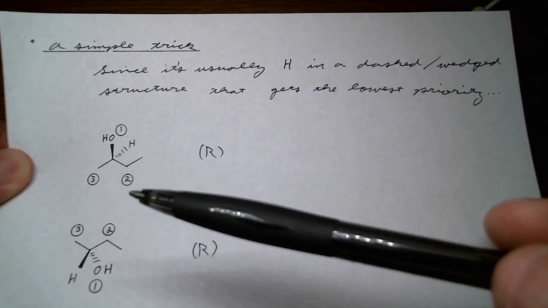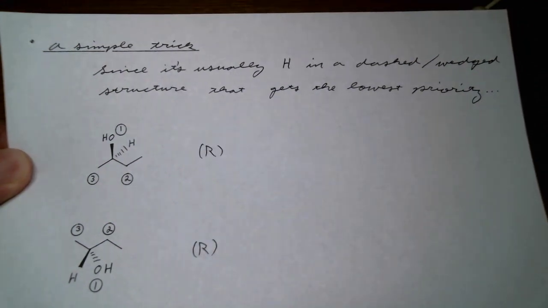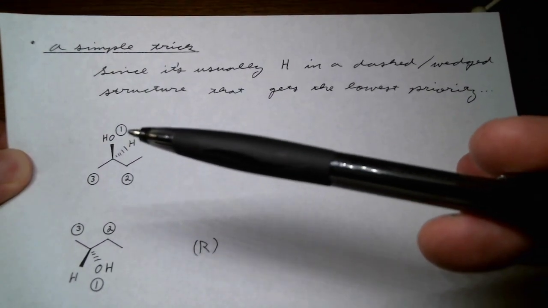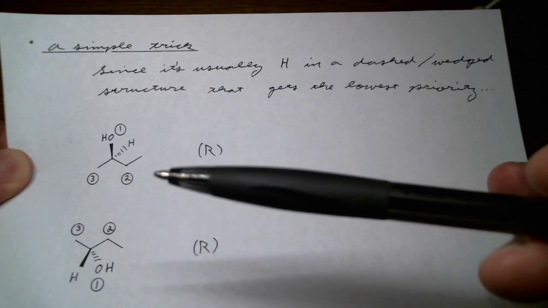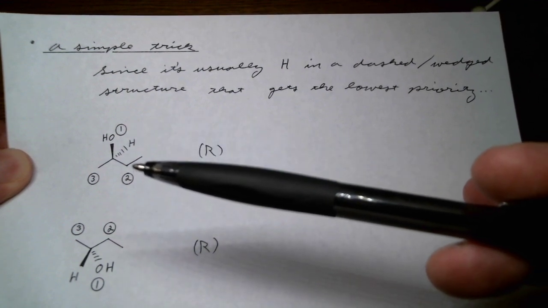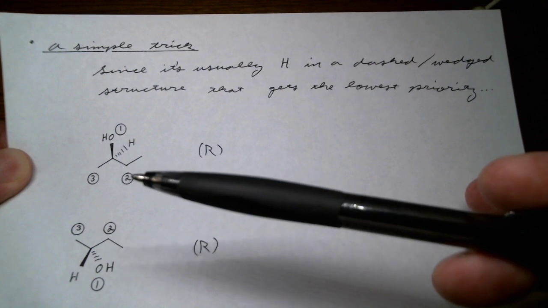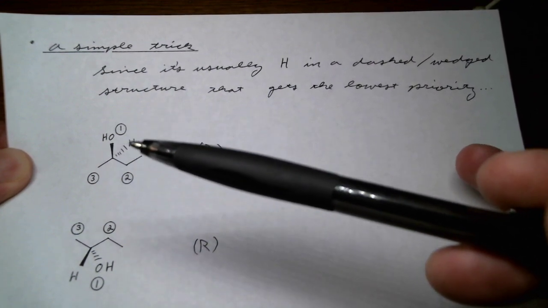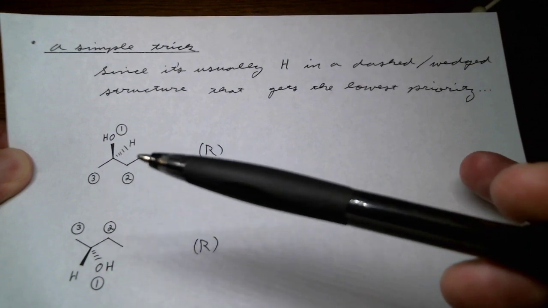different priorities. This is R-2-butanol, and so how did we reach that assignment? Well, our oxygen is first priority. This particular arm, this ethyl group, is 2nd priority because of the first point of difference. Our methyl group is 3rd priority. We're going in a clockwise motion, so that's an R group.